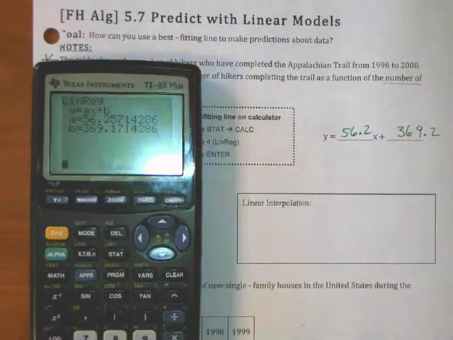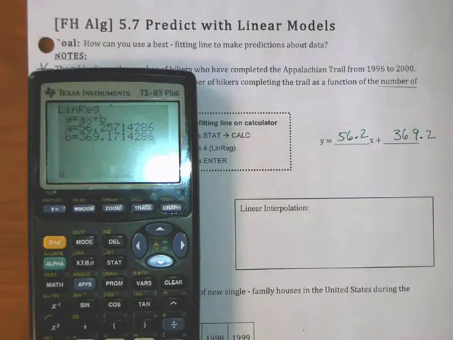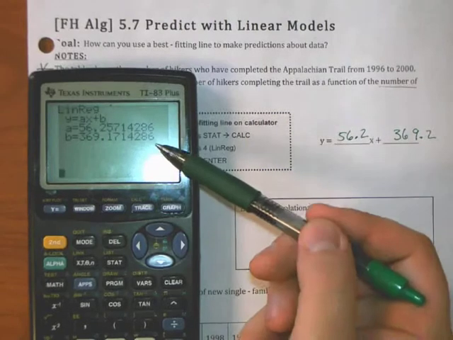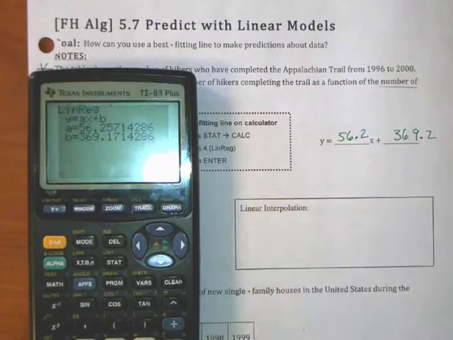Wait, how did you get the A? Again, so is your question like, how did we get these numbers on the screen?